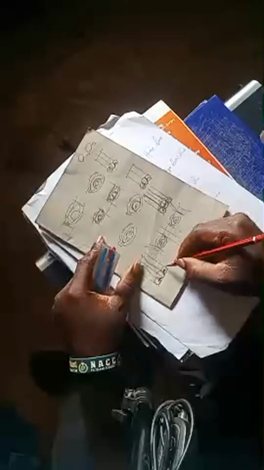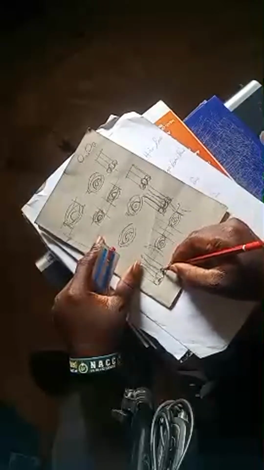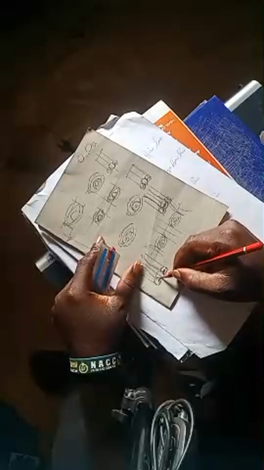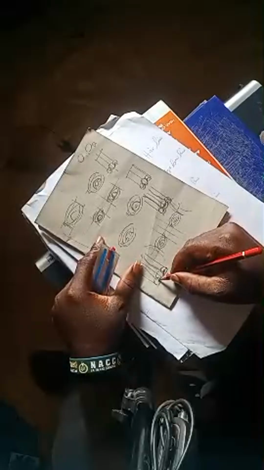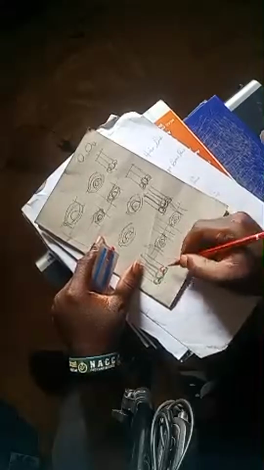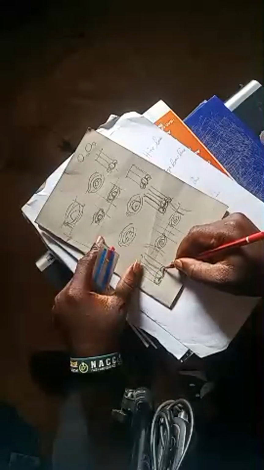Okay, so then add shading. That's your nose.